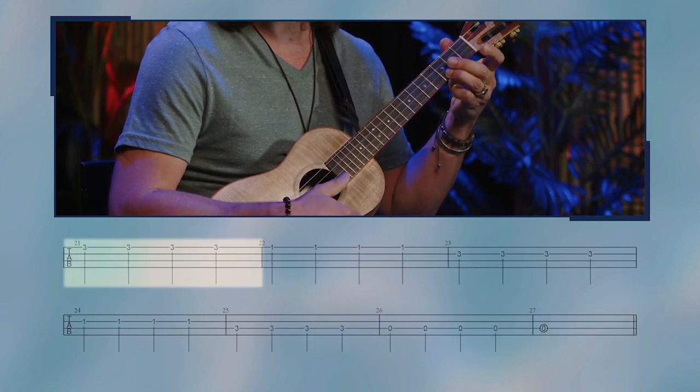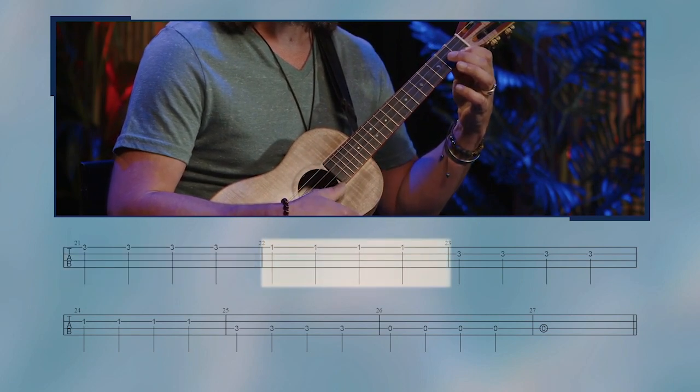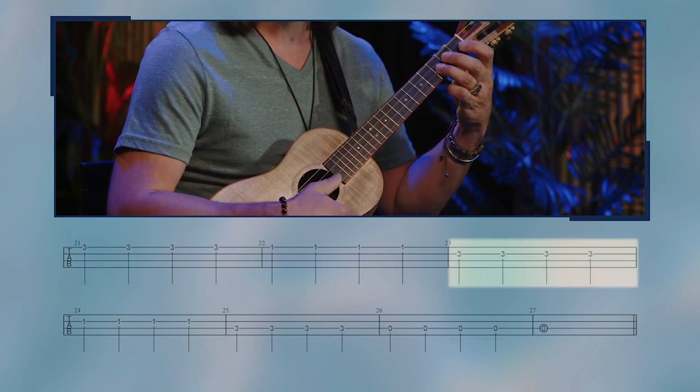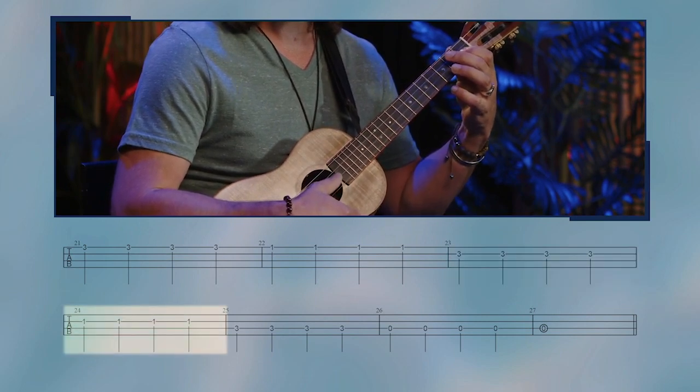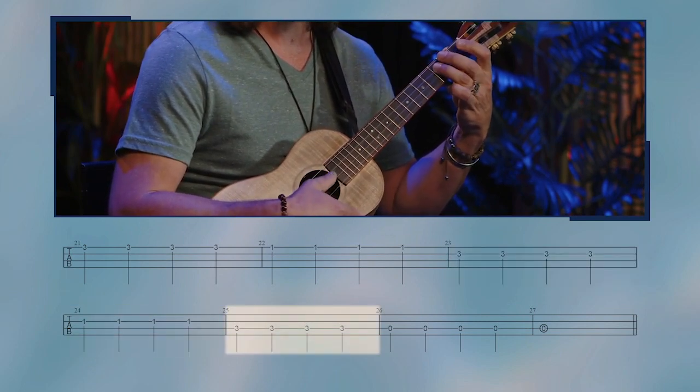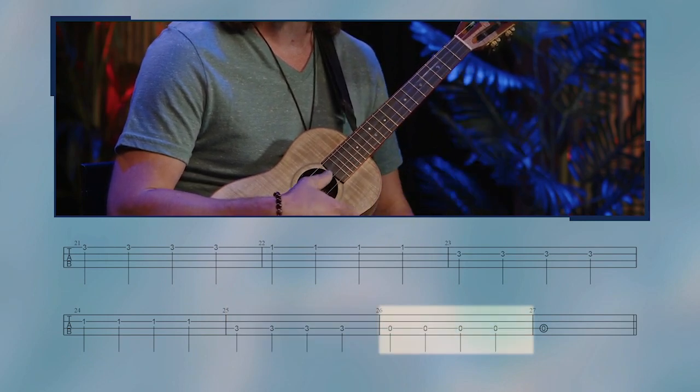Repeat that note. 1, 2, fret 1, B flat. String 2, fret 3. Fret 1. String 3, fret 3. And then back home to 0, C. Nice job.